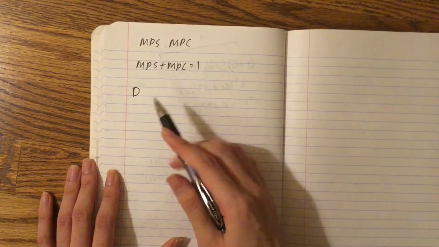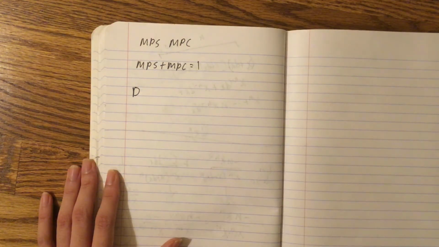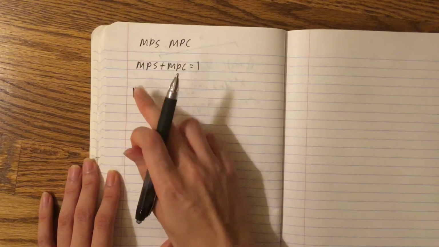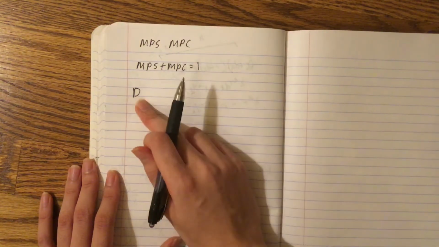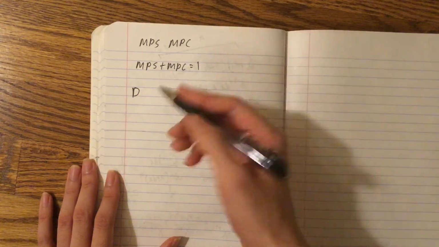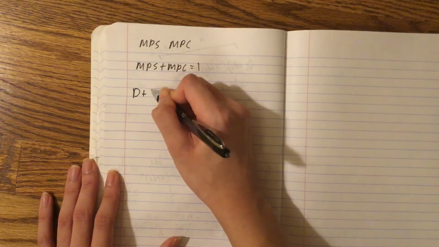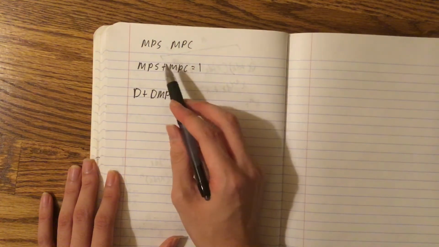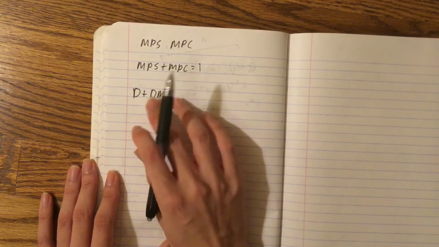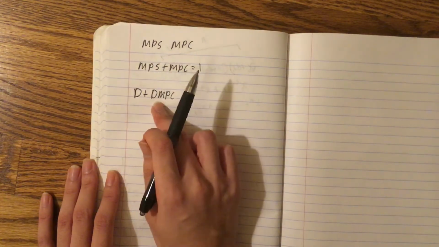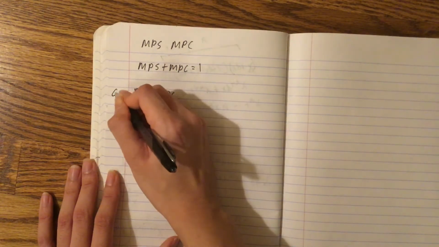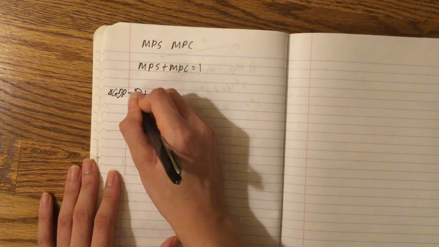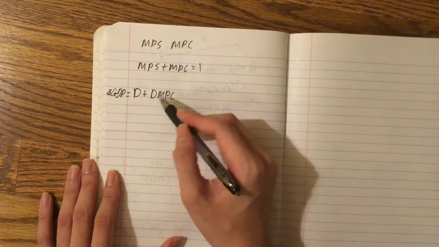Now, we want to see by how much it increases the GDP. So the first time it's spent, it's D. So the GDP goes up by D, and then we multiply it by MPC, because the people who are using this dollar are going to save some of it. So they only spend a fraction of that D. So the change in GDP would equal the amount of money the government put in, D, plus D times MPC.